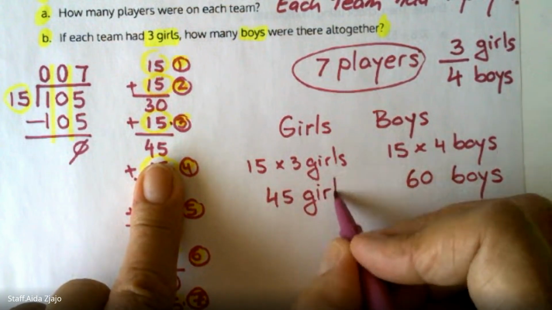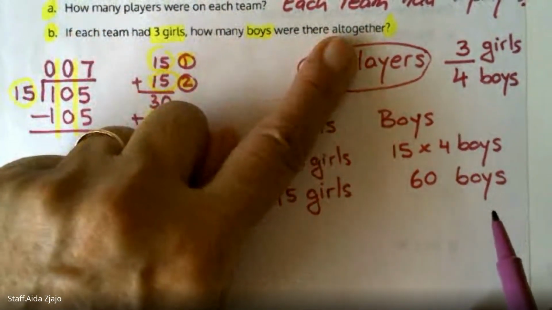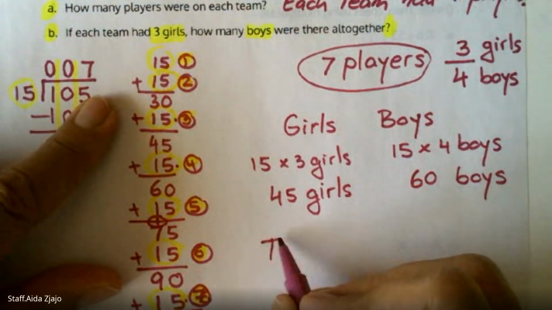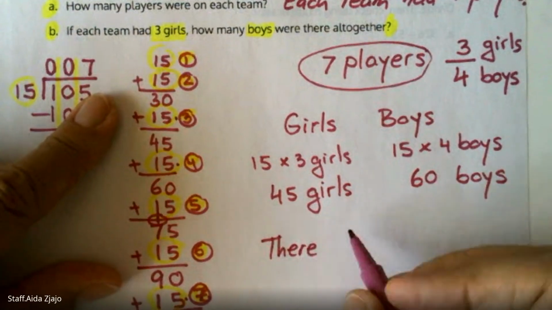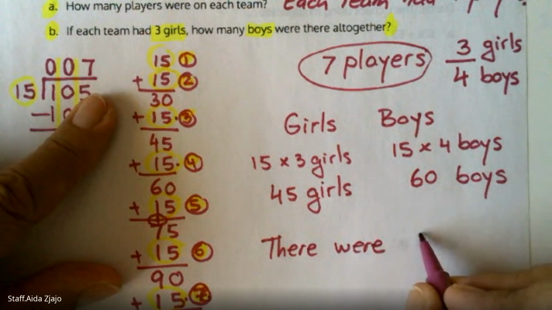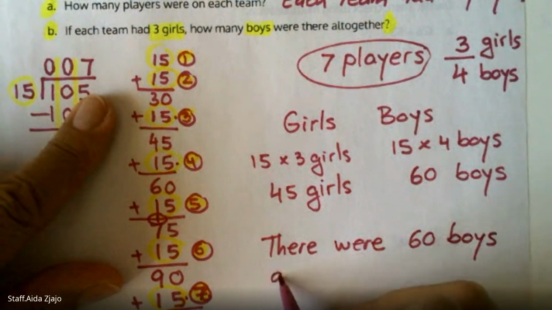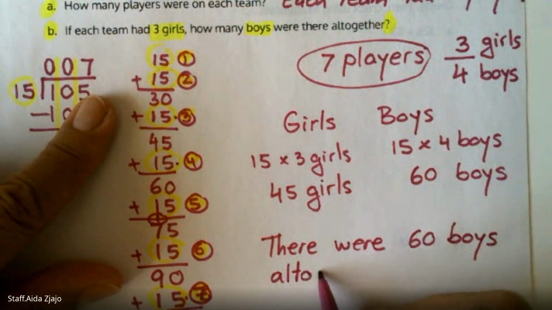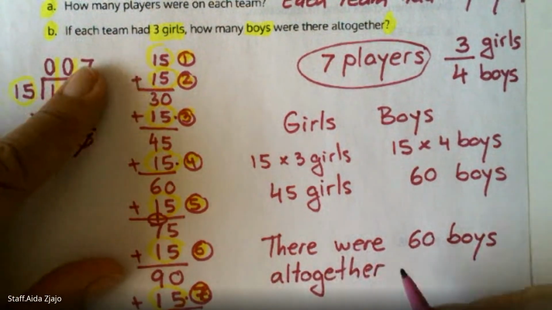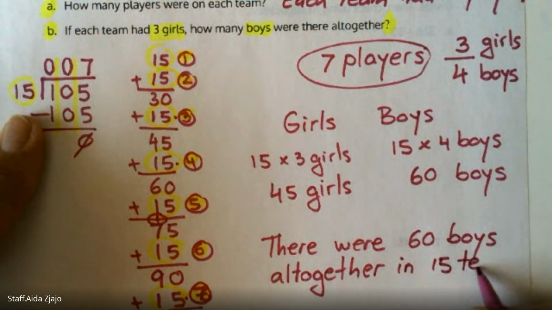Okay, the question was only how many boys were there all together, so we need to answer: there were 60 boys all together in 15 teams.